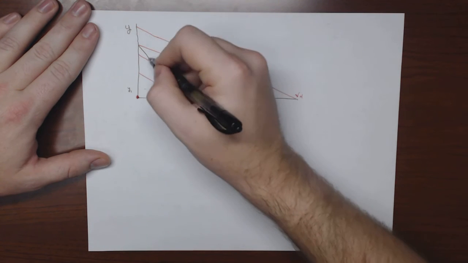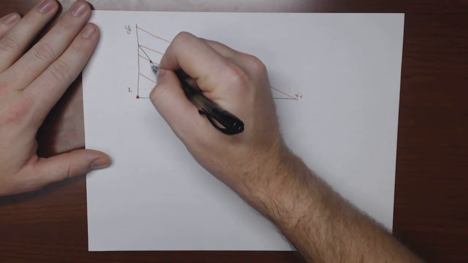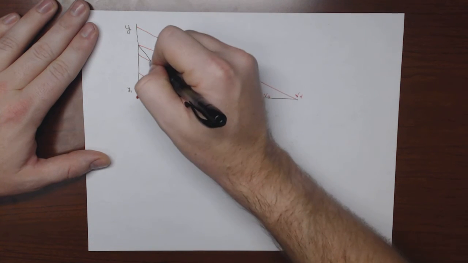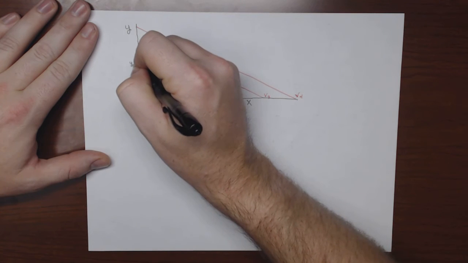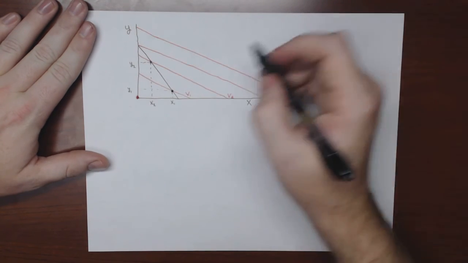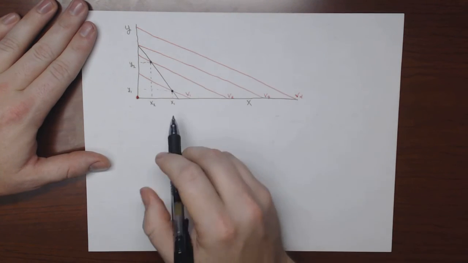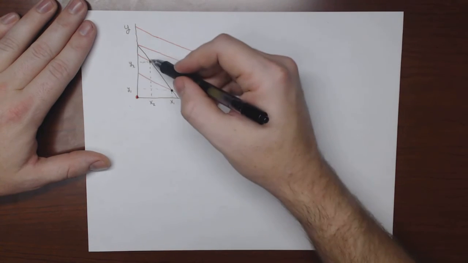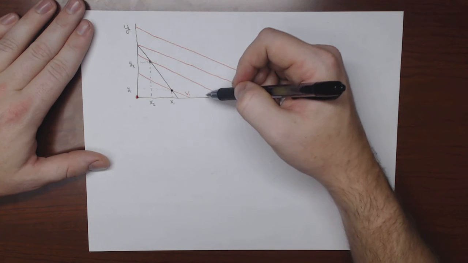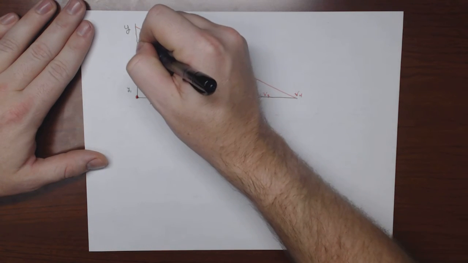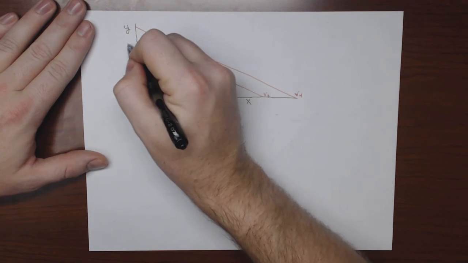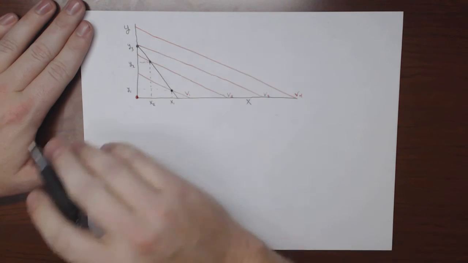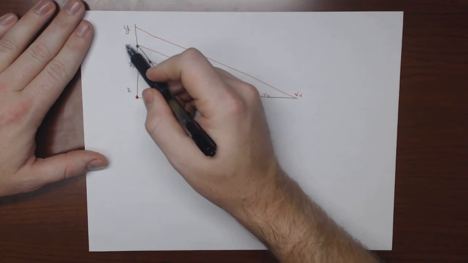We could also, instead, move to this point here and produce X2, Y2, okay? And we would have more value created, so we produce a little bit less X and some more Y, and we would create more value for ourselves, okay? Or we could even produce right here at Y3, where all we're making is Y. So we're only producing whatever good Y is.